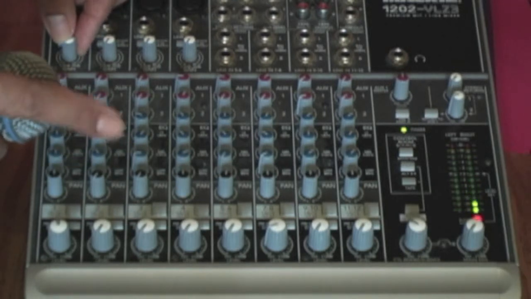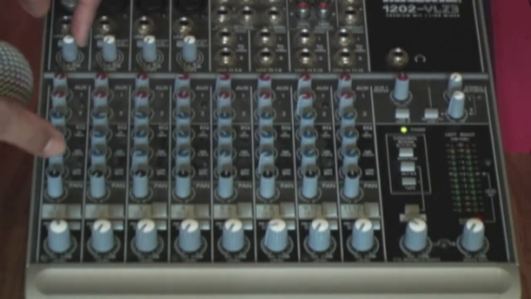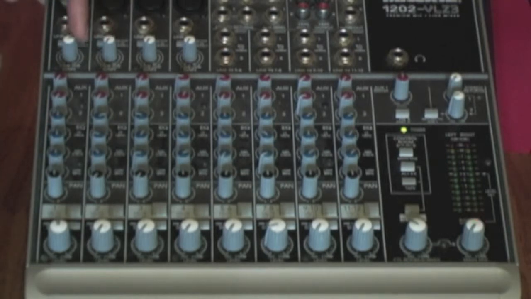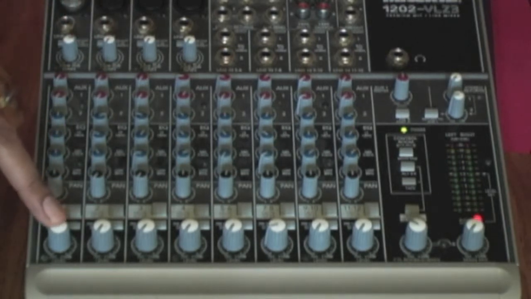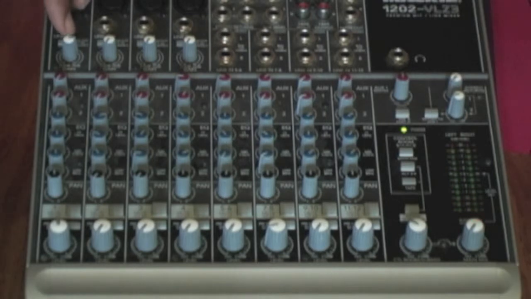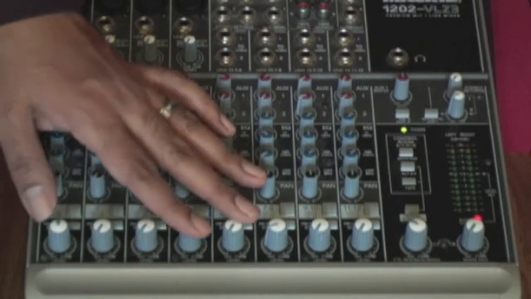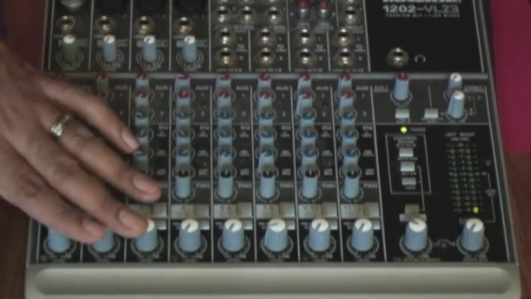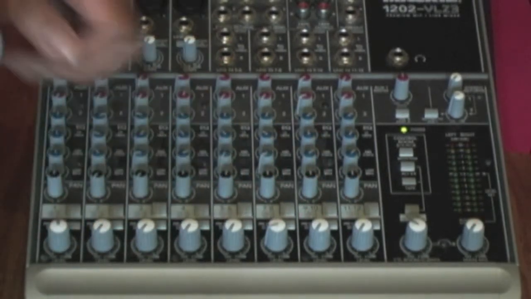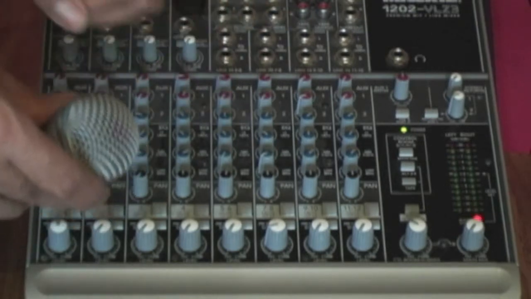Okay, you don't want to use this setting for volume. Your basic volume is the bottom. But this is very important. A lot of engineers, a lot of people still don't really understand how to use this. Basically, you want to set what we call unity. You want to set your best input signal, so that when you work your volumes off the bottom, you have the best possible sound coming into your microphone or your instrument.